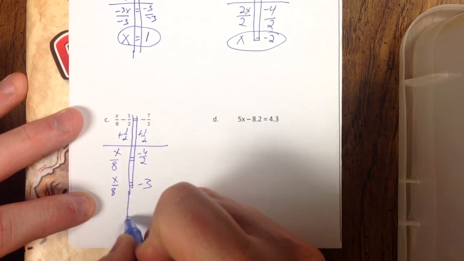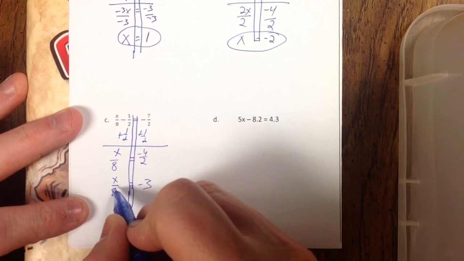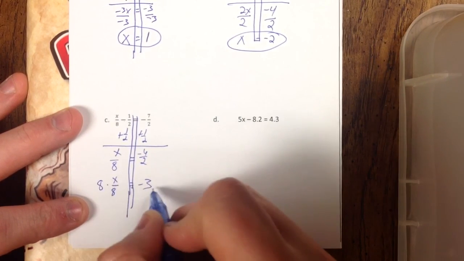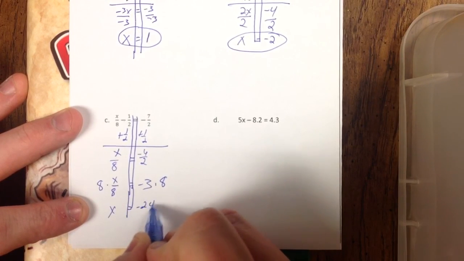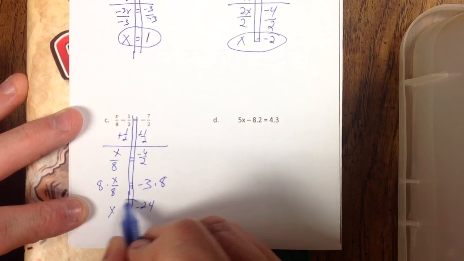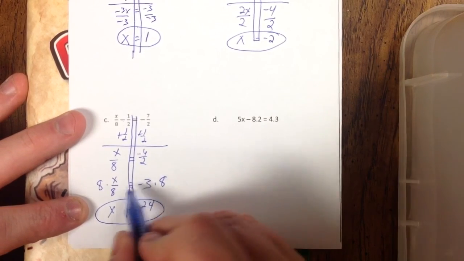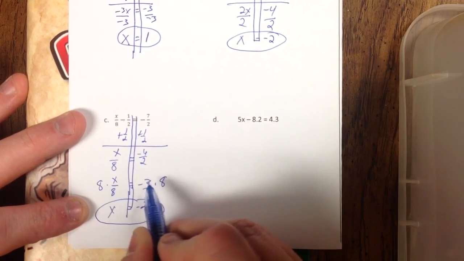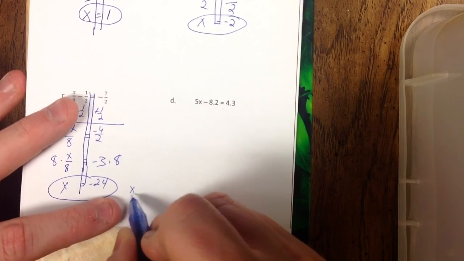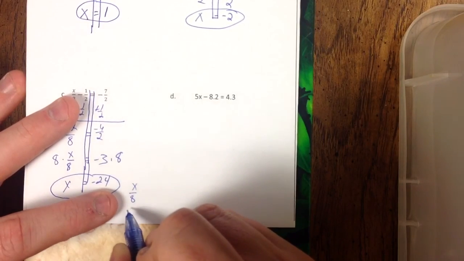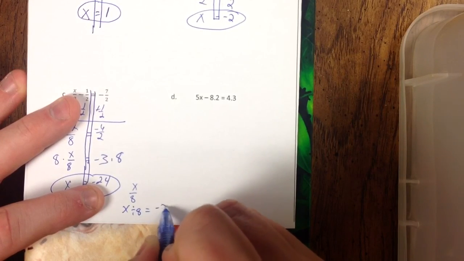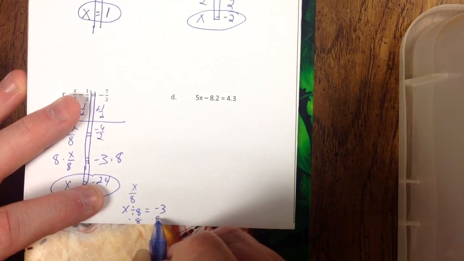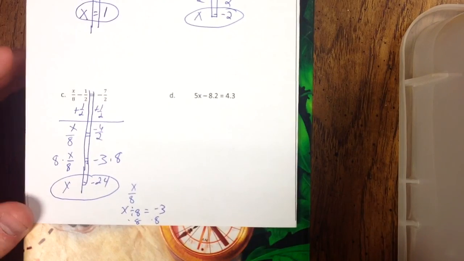All right, I can extend this line a little bit. Remember, this means division, so I can times both sides by 8, and x equals negative 24. Keep in mind again, if this really drives me crazy, I can say x over 8, or x divided by 8 equals negative 3, and I can just say times 8, times 8. So there's another way to do the same thing.